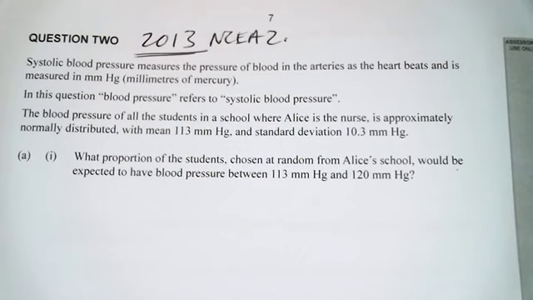Been asked to have a go through 2013 NCEA question 2. So with this, we're looking at probability distribution using a normal distribution curve. All right, so it's got all this information here, and most of it's completely irrelevant. This is the bit we want to know.